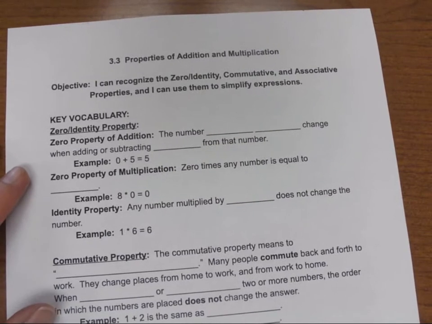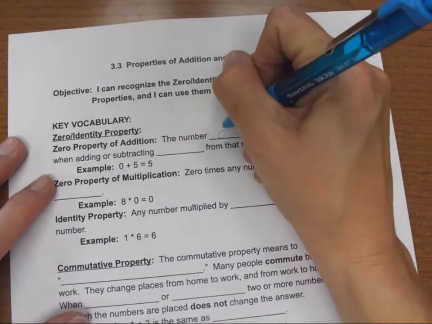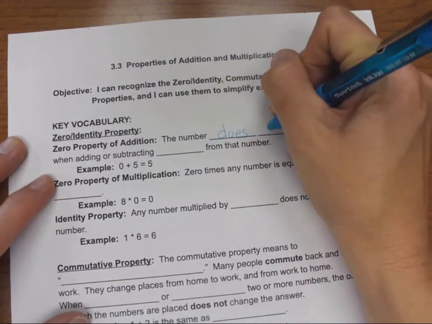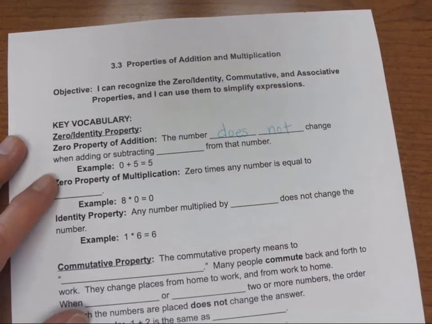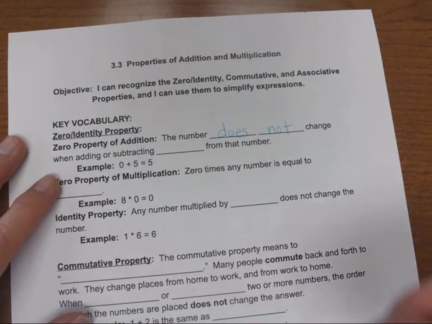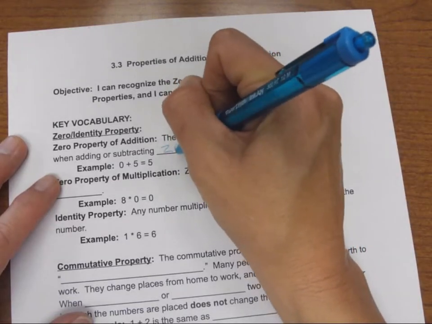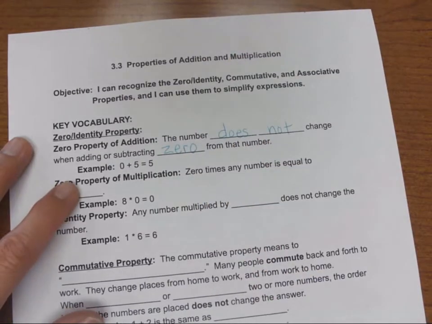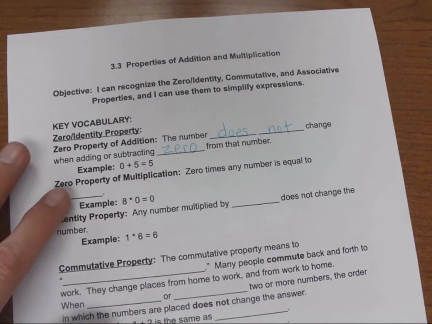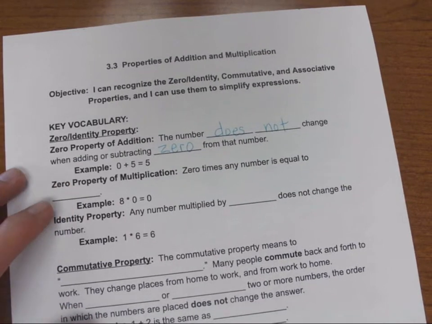So the zero property of addition says that the number does not change when adding or subtracting 0 from that number. In other words, here's an example. 0 plus 5, the answer is still 5. 0 doesn't affect it. It'll stay as 5.